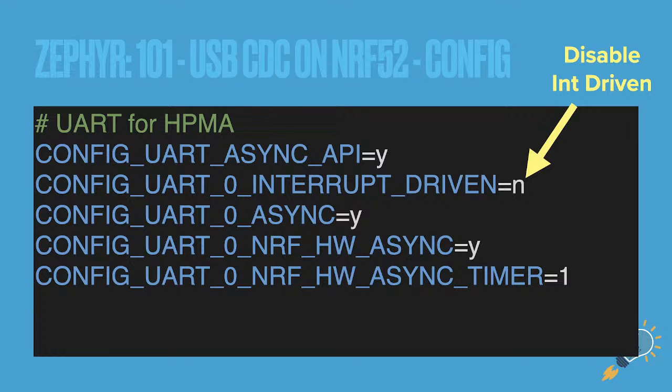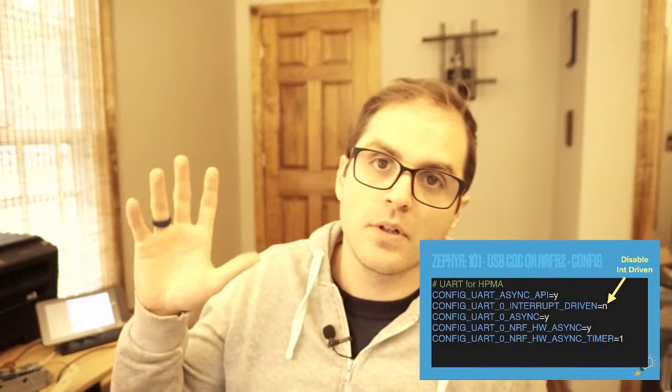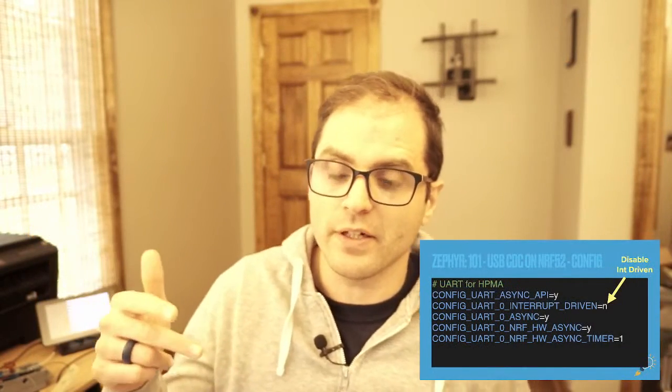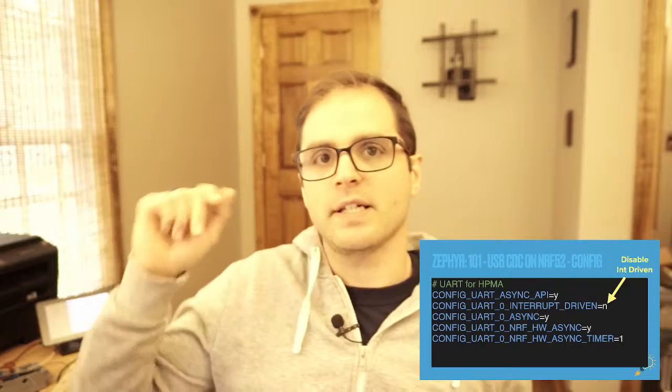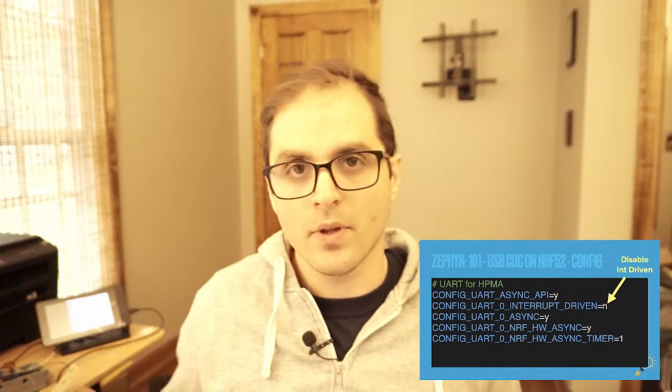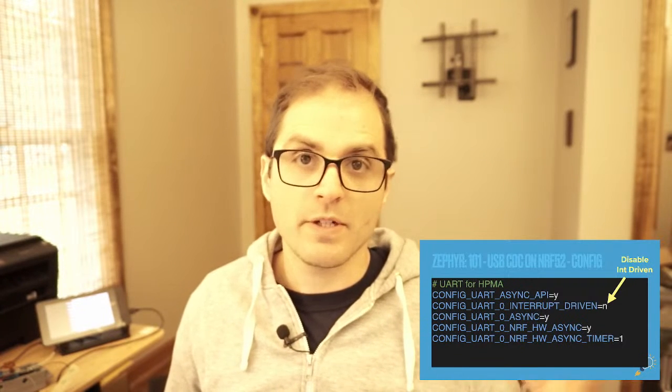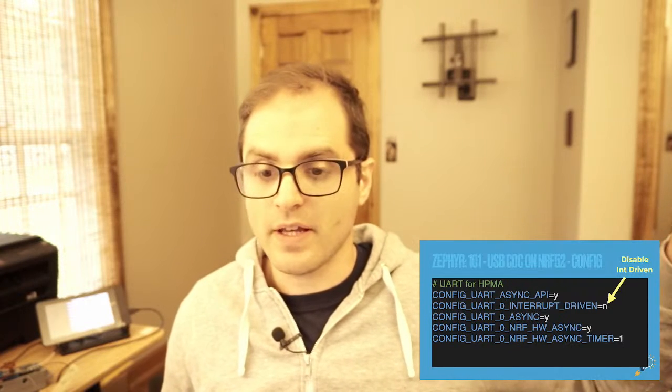So here is the setup. I'm using a UART powered PM 2.5 sensor, and the big thing here is I'm using the async API for that. If you turn on interrupt driven and you turn on the async API, they could conflict with each other depending on what other systems you're using. For instance, the console could use polling, it could use interrupt driven, it could use the async API depending on what's enabled in your application. So in this case, we want the USB stuff to be interrupt driven, let that be its thing, but we're using the async API for the sensor stuff.